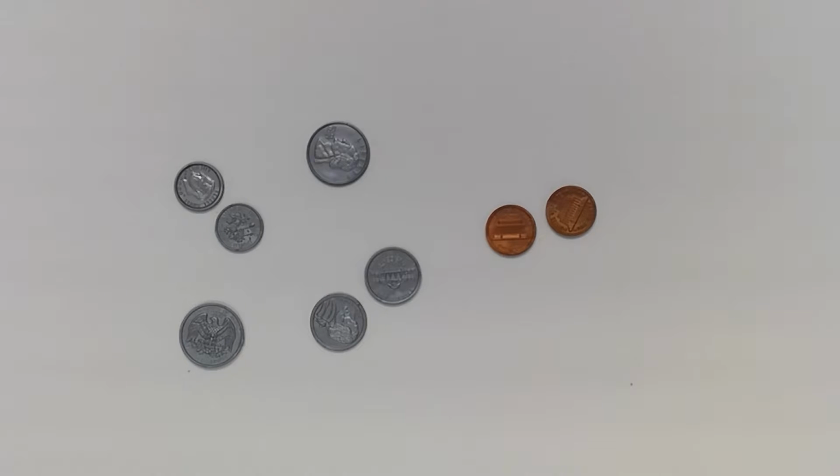So when students are working on the value of coins, we want to make sure that we're giving them mixed coins as well. We can certainly start by giving them just pennies and finding the value. We can give them just nickels and finding the value, and just dimes and finding the value. But our goal is to get them to that mixed value of coins.